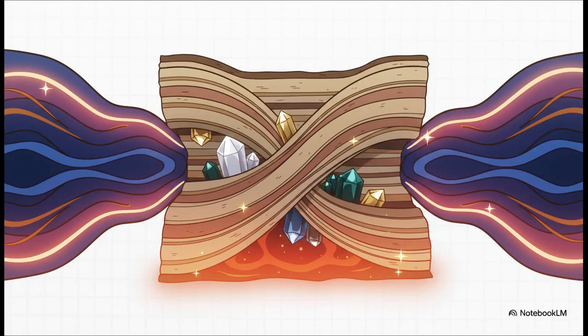Next up, we've got metamorphic rocks. The name kind of gives it away, right? Meta means change, and morph means form. These are rocks that actually started out as something else, maybe sedimentary, maybe igneous, but they got buried deep in the earth and were subjected to unbelievable heat and pressure. This completely transformed them into something new, often with these beautiful ribbon-like layers or sparkly crystals.